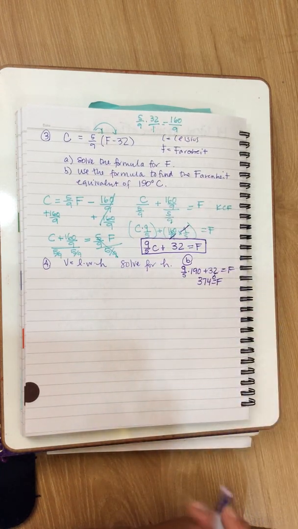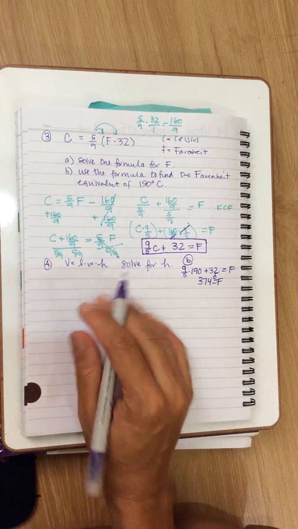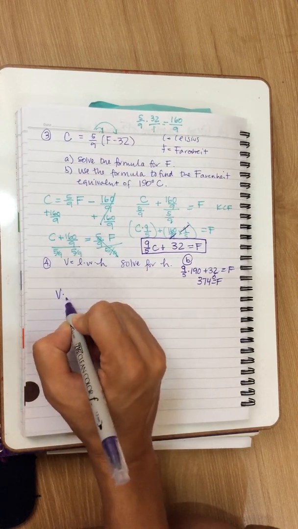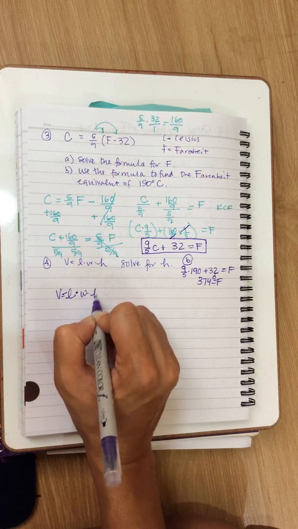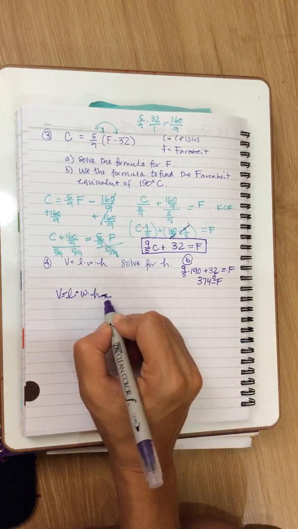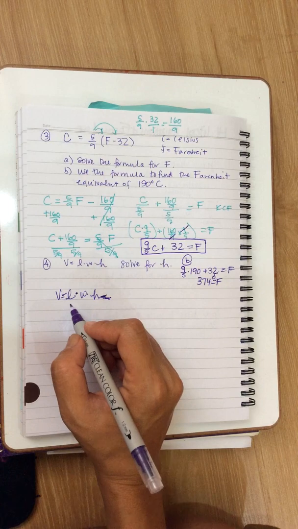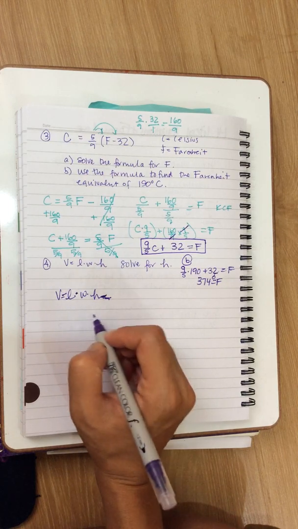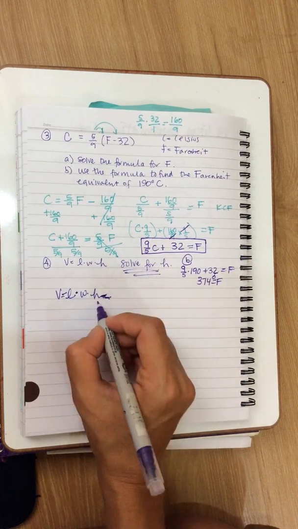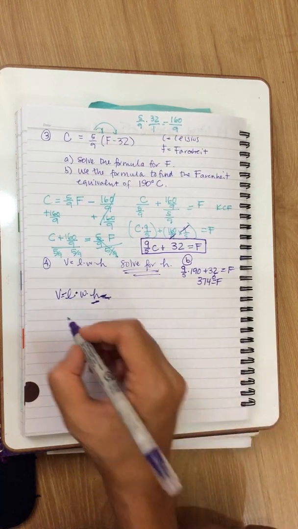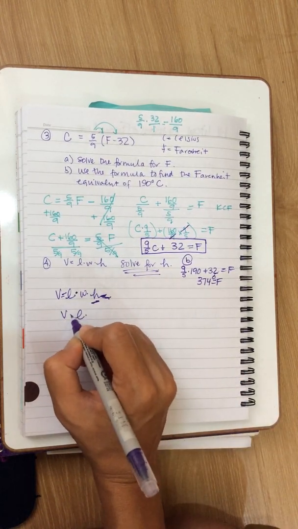Okay. Now let's do this last one, solve for H. This formula is volume equals length times width times height. Drew my H crazy. That is the volume of a rectangular prism. Remember, if you take the length times width times the height, you get the volume of a rectangular prism. It tells us to solve for H, so it wants us to get H by itself.